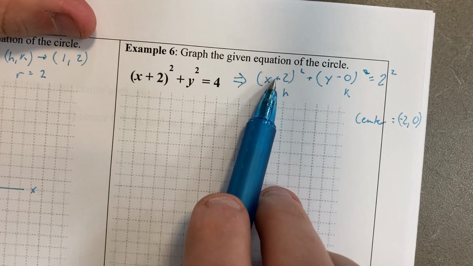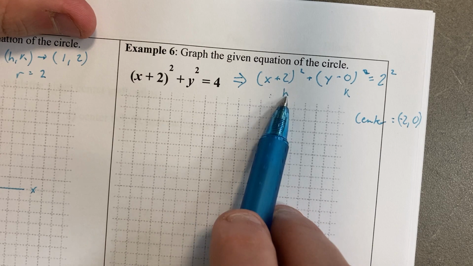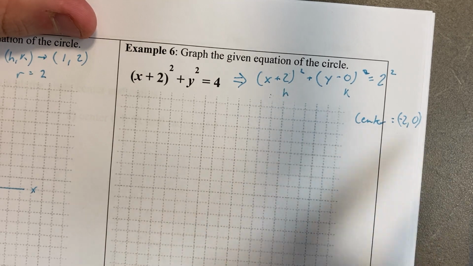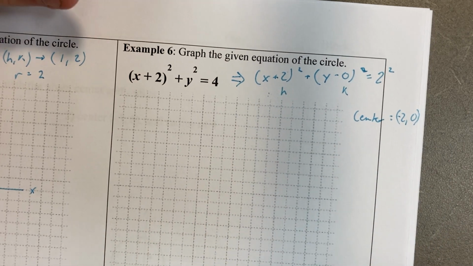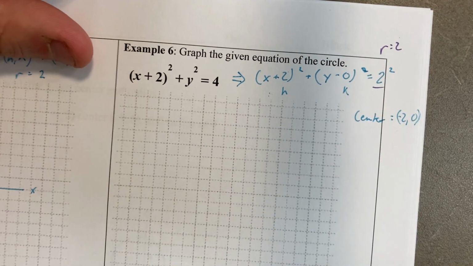Why is it negative? Because this has to be x minus h. So it's got to be minus -2 to make this a positive here. All right, so let's go ahead and graph it. Oh yeah, and then r equals 2. You can see that right there.